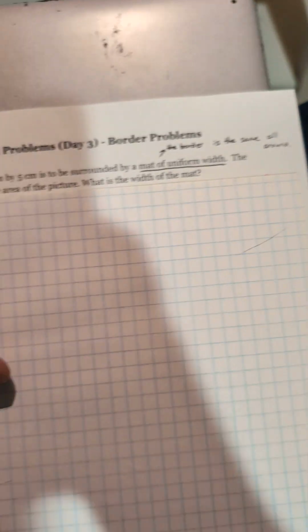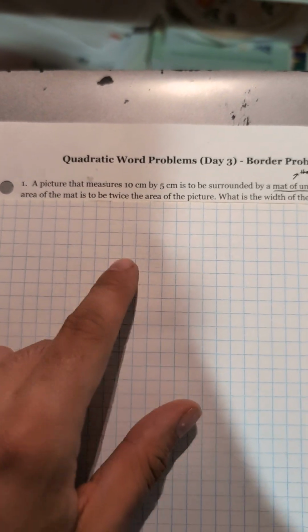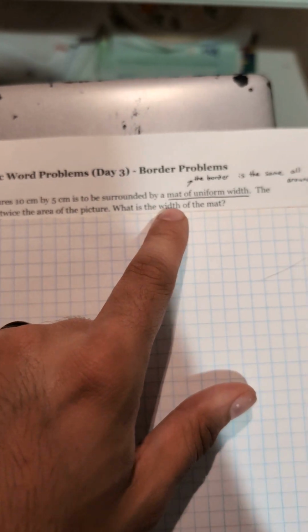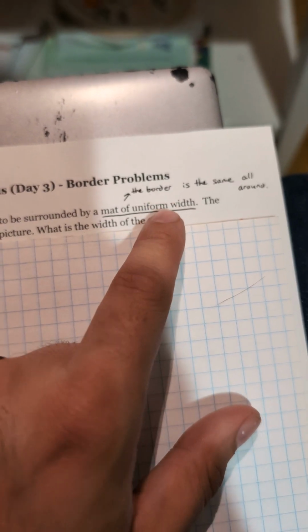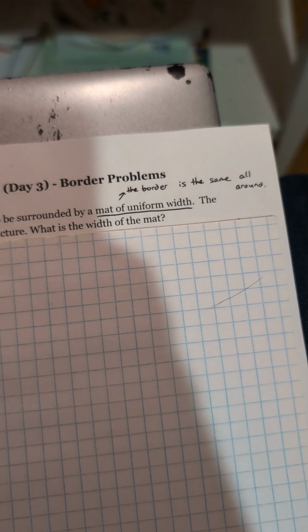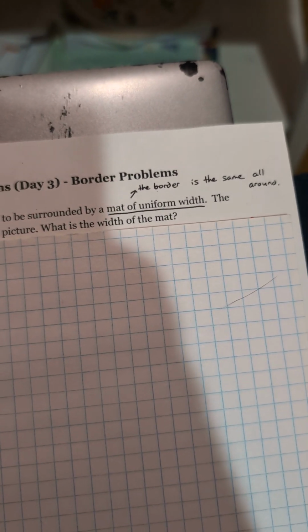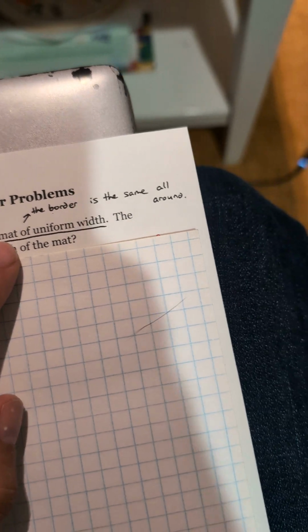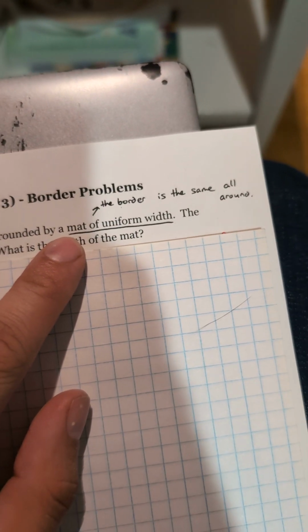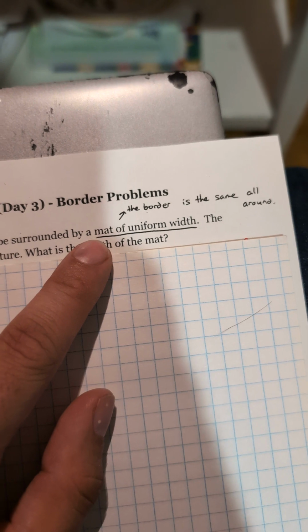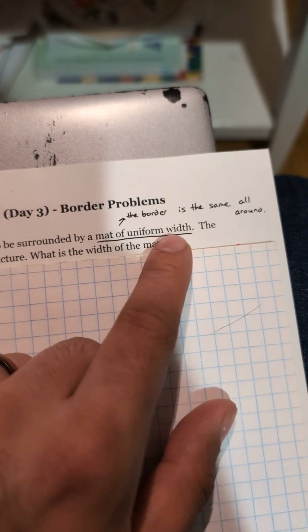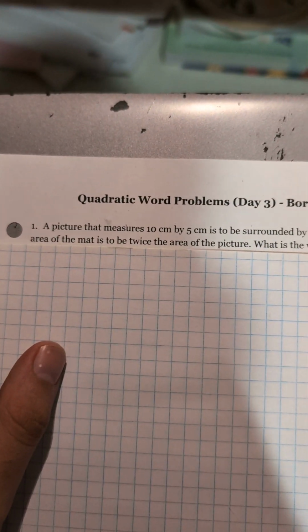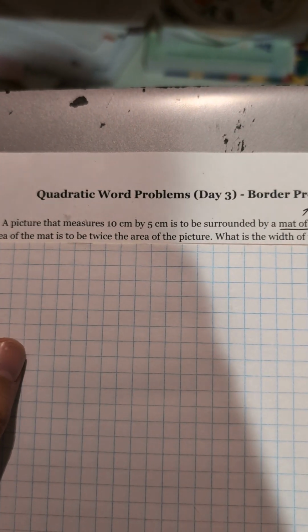So, first question here, we have a picture that measures 10 by 5 centimeters to be surrounded by a mat of uniform width. That means you have a picture and the border is all the same around that picture. A mat is what they call the border in pictures. You might have that white outline around a picture in a frame. So the border is going to be the same width all the way around. The area of the mat is to be twice the area of the picture. What is the width of the mat?